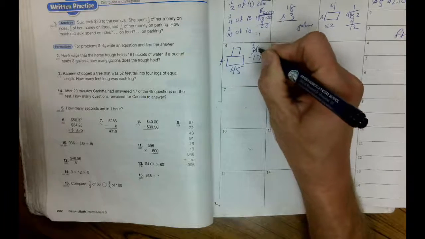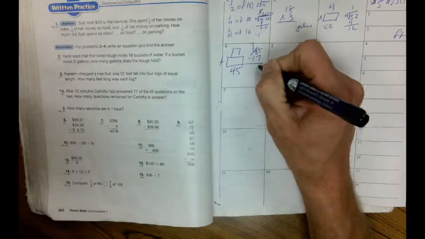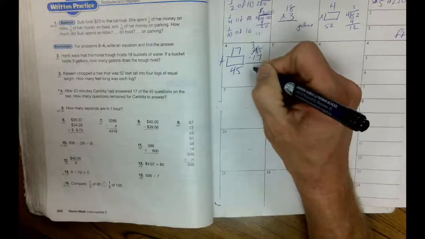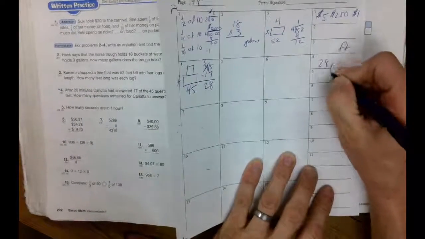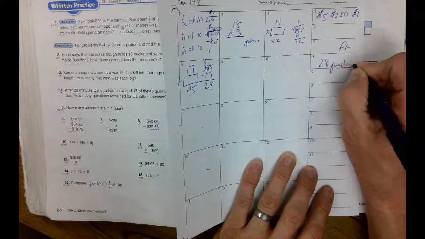Cross out the 4, make it a 3. 15 minus 7 is 8, and 3 minus 1 is 2. 28 questions.